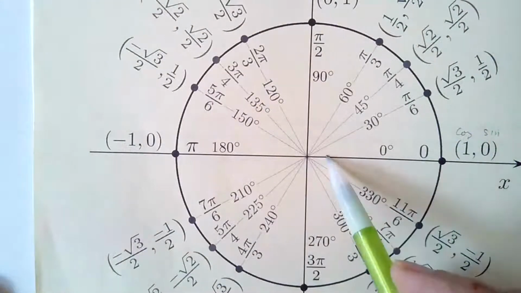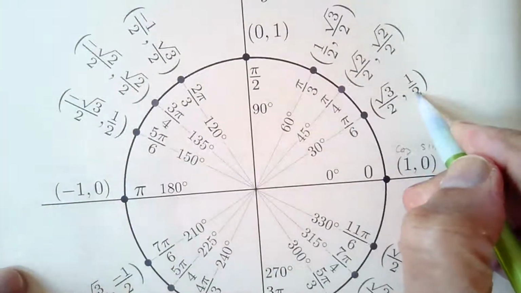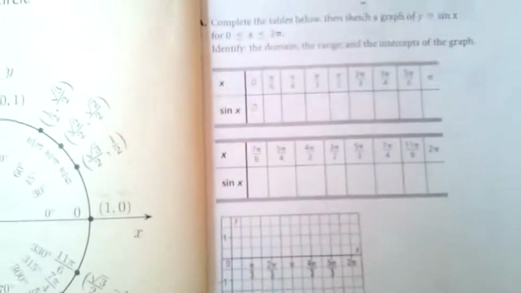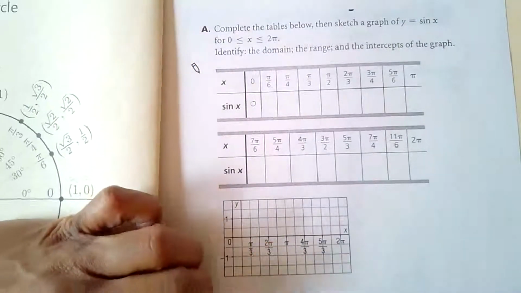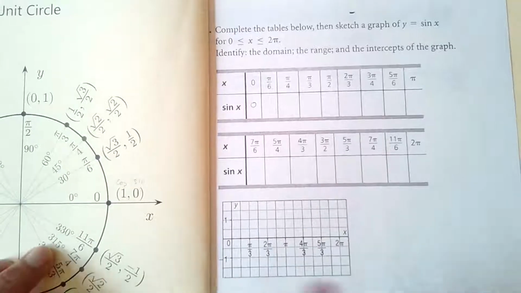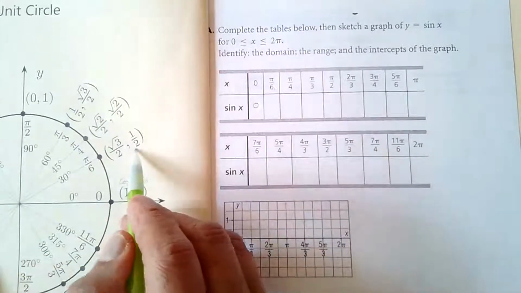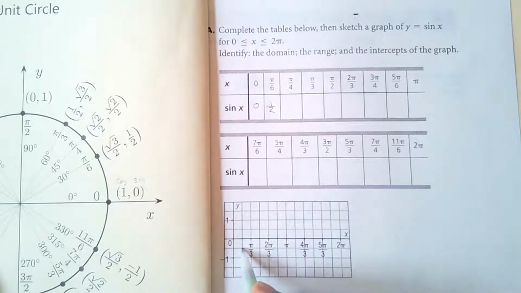Now, sine 0 is 0. Sine pi over 6 is a half. I'm using the first quadrant for now, and we will graph it later on.